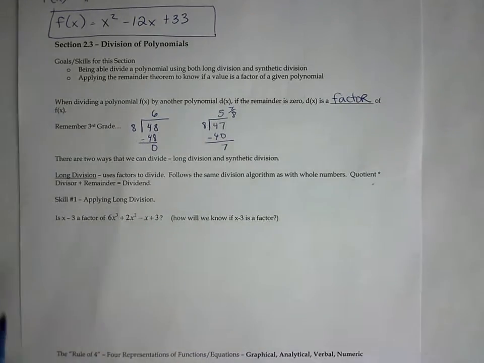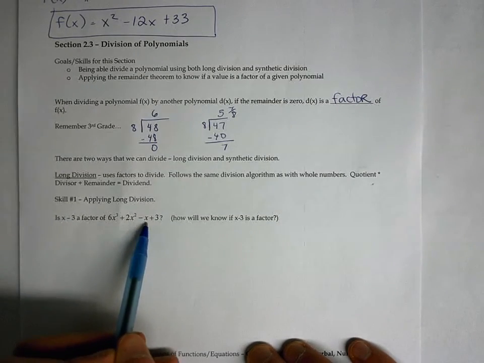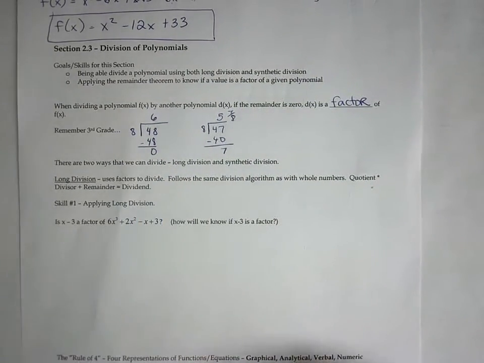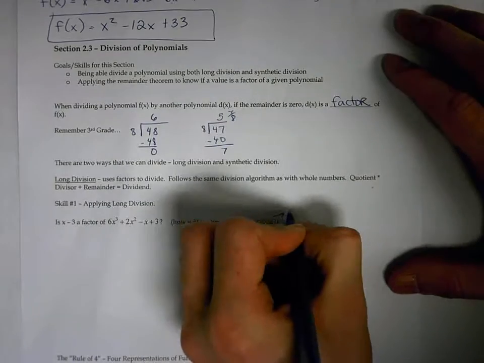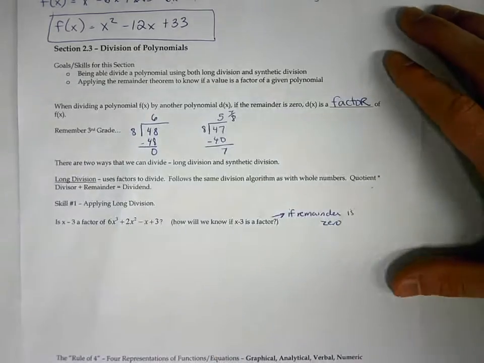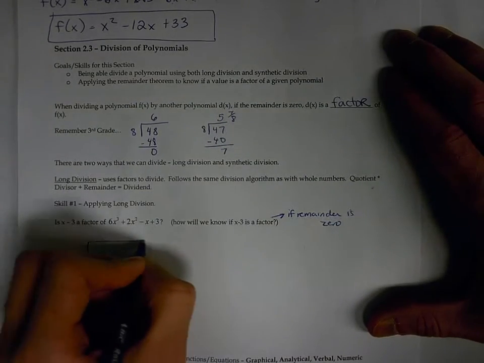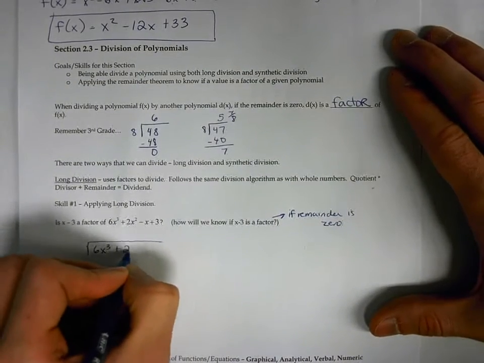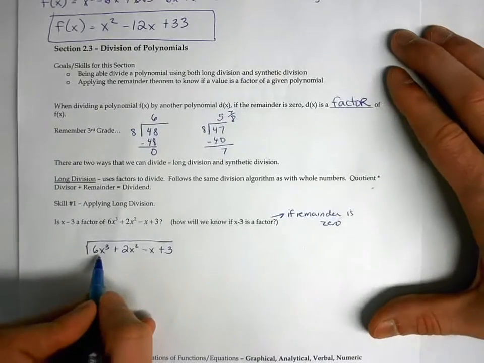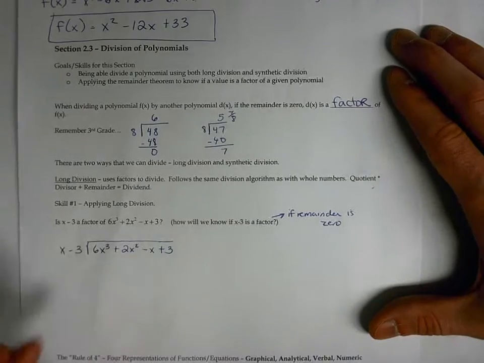So the question here is, is x minus 3 a factor of 6x cubed plus 2x squared minus x plus 3? How will we know if x minus 3 is a factor? Well, we're going to know if this is a factor if the remainder is 0. So we're going to do long division to figure out, do I get a remainder of 0? So we'll start out by writing 6x cubed plus 2x squared minus x plus 3. And when we do this, it's important to make sure we go in descending powers for each of our terms, divided by x minus 3.